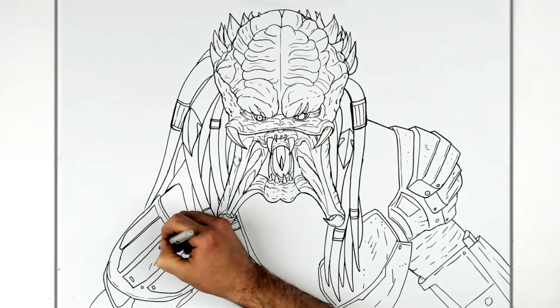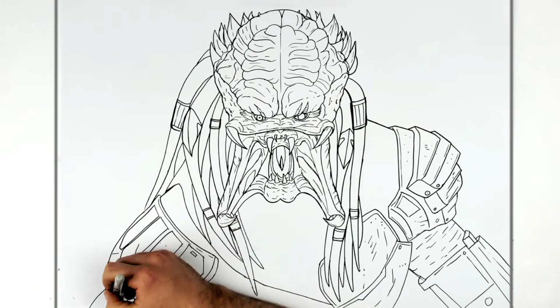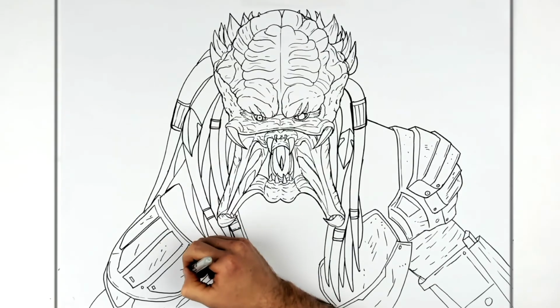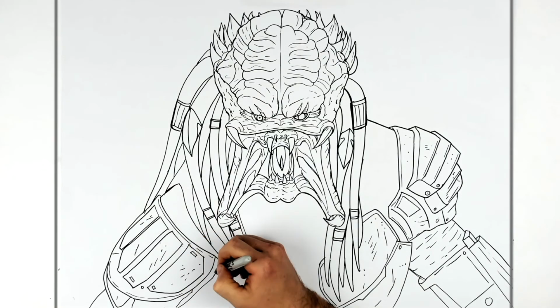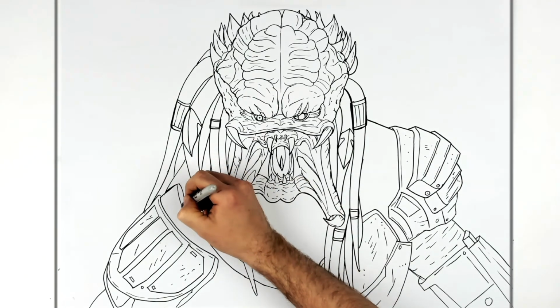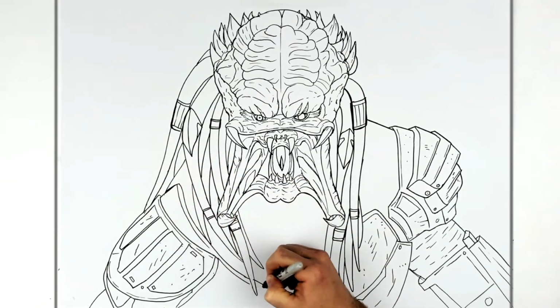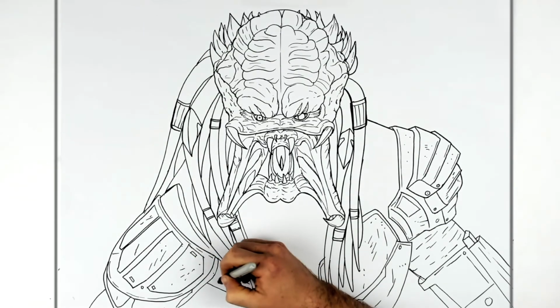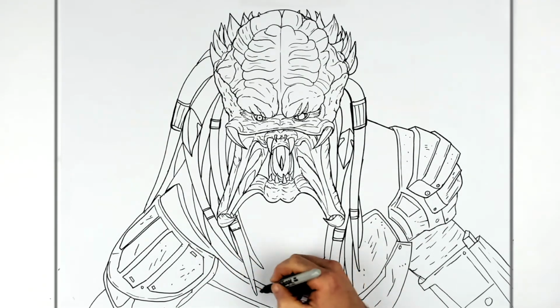And scratches and dots and dirt and cracks and all this sort of texture. Like so, right? And this is a strap, a leather strap. It comes down across here, and then it comes out the other side there, and it has buttons on it.